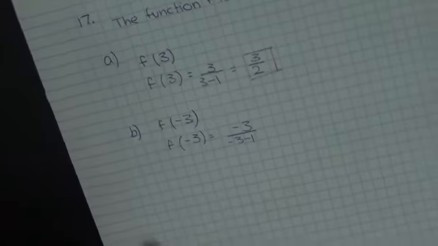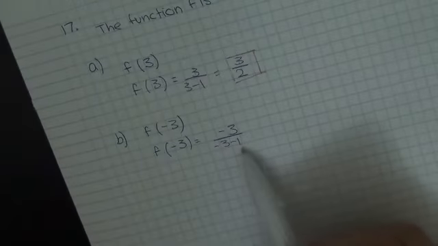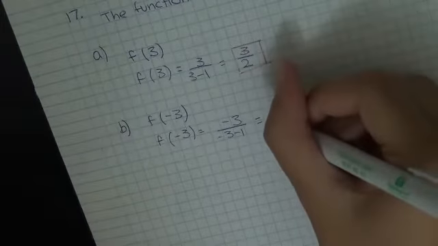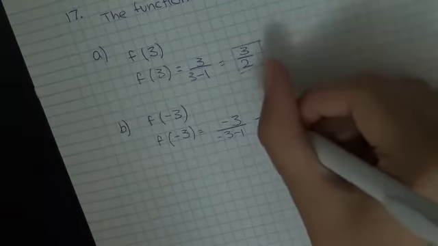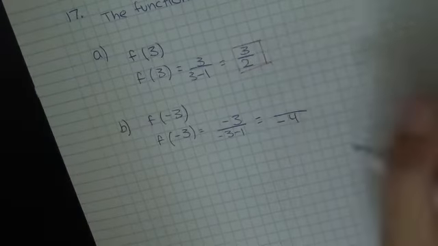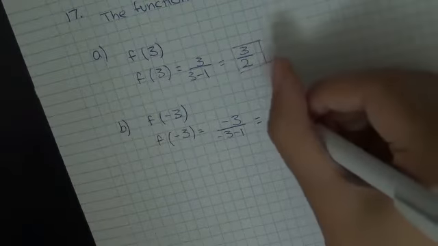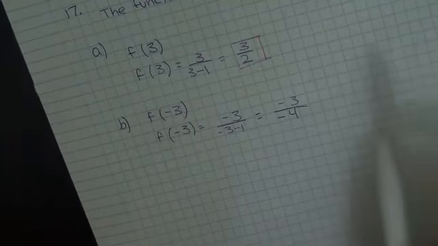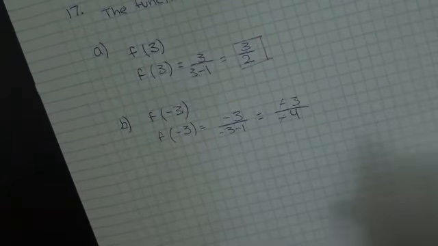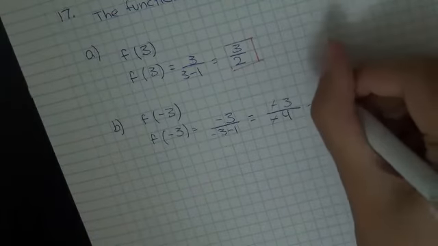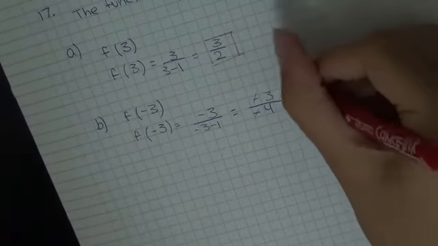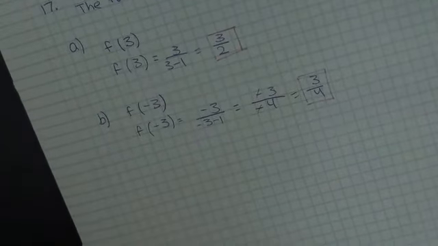So as this is a negative number, if you subtract a number from another negative number, it would become a greater negative number. So it's minus 4, and this is minus 3. And so if there are two negative numbers, one over another, the minuses cancel out, and you would get 3/4. And that's how you would answer this question.